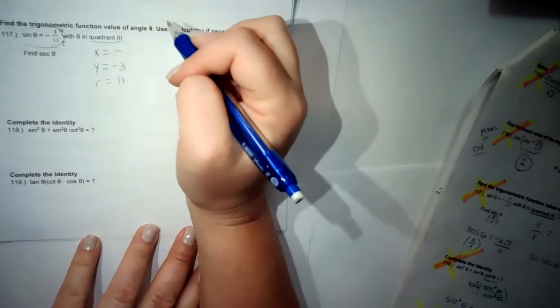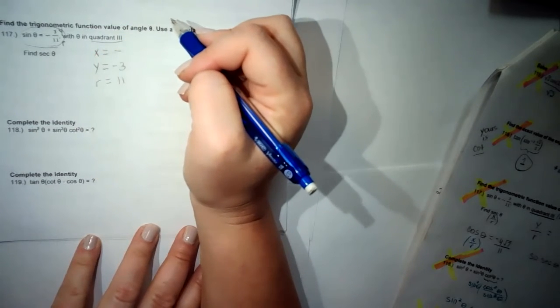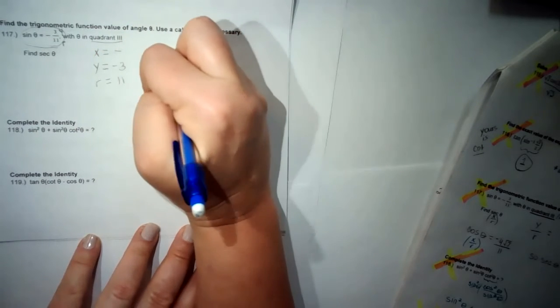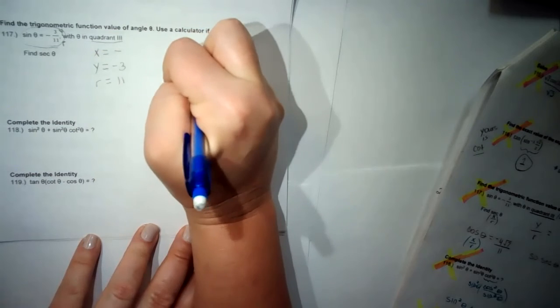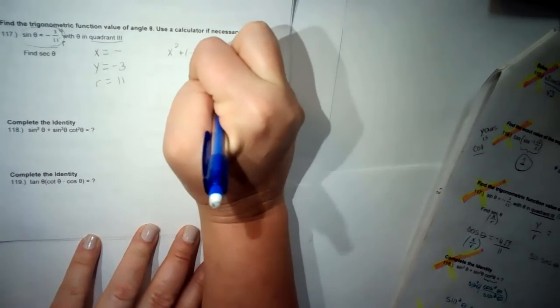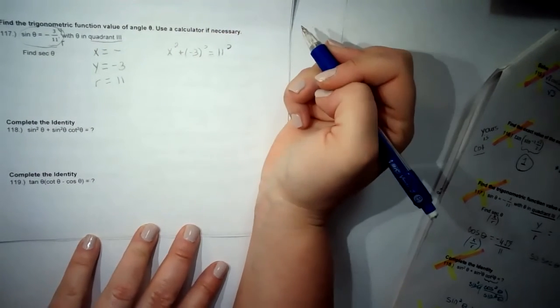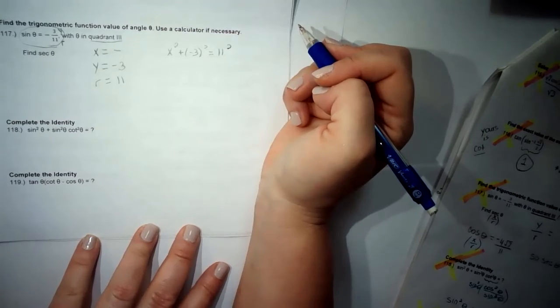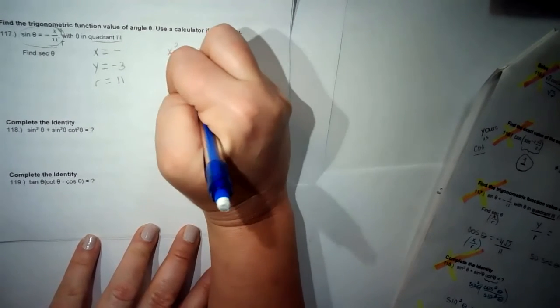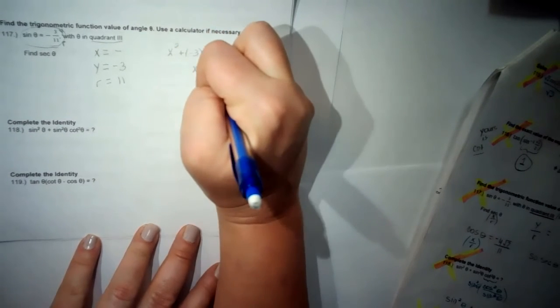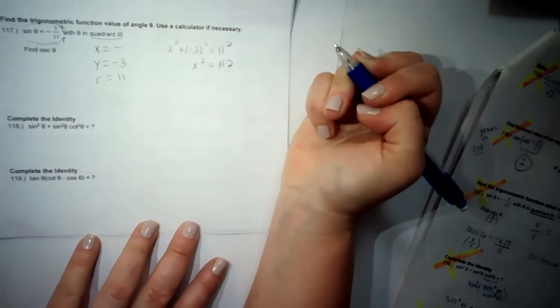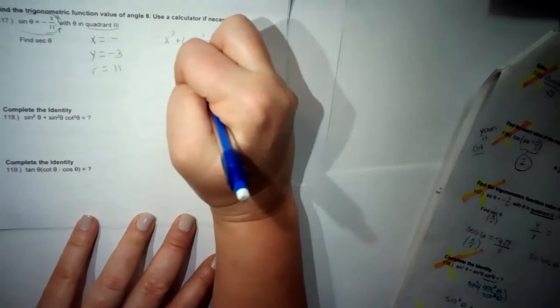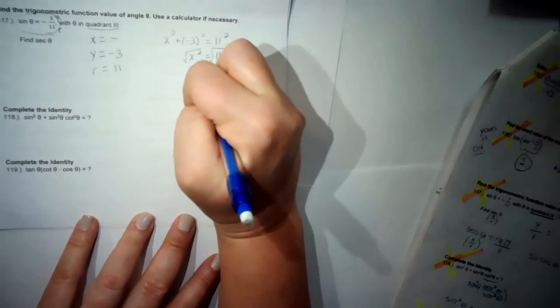Negative. Okay. All right. So hopefully you know how to find x. It's just going to be x squared plus negative 3 squared equals 11 squared. Okay, he's going to come out to be horribly ugly. He's going to come out to be x squared equals 112. We take the square root of both sides.